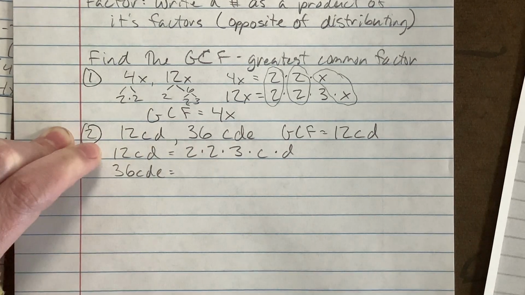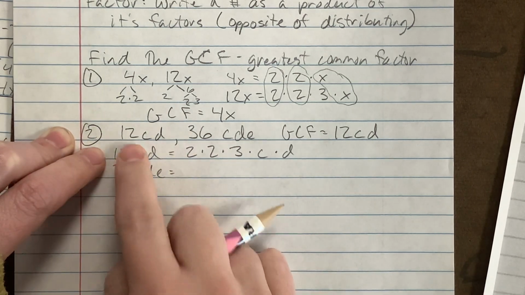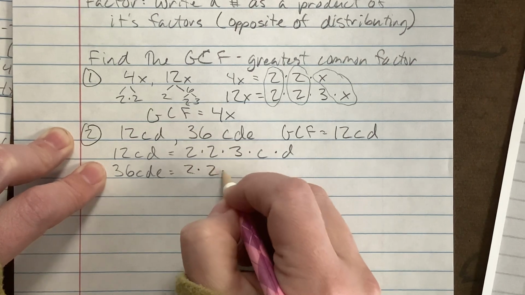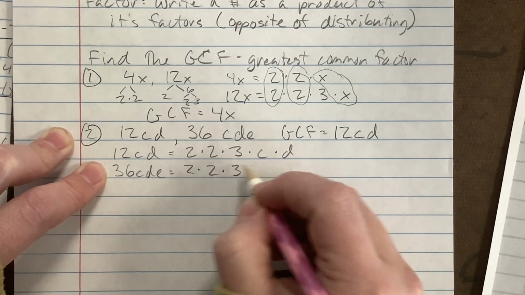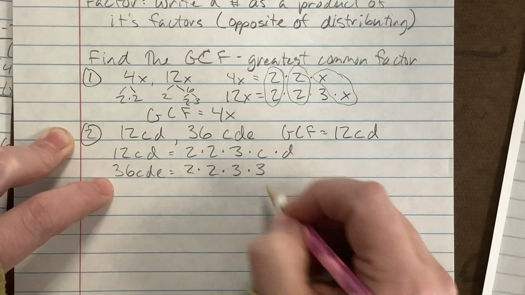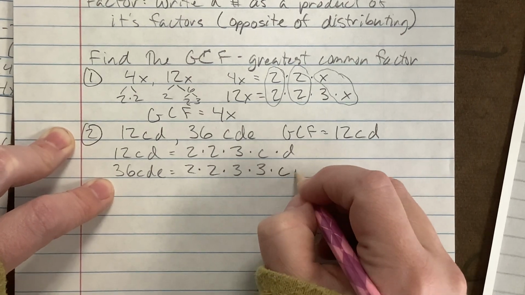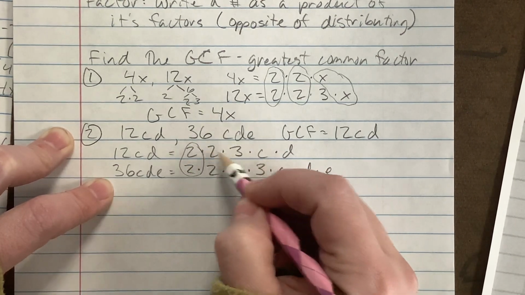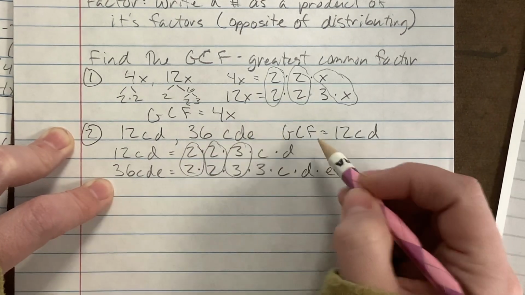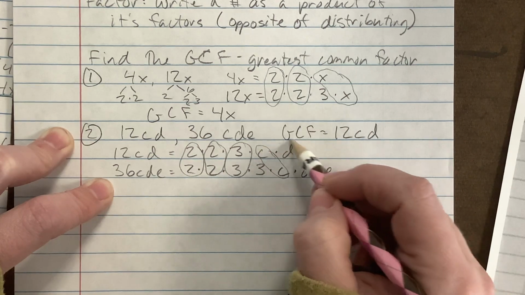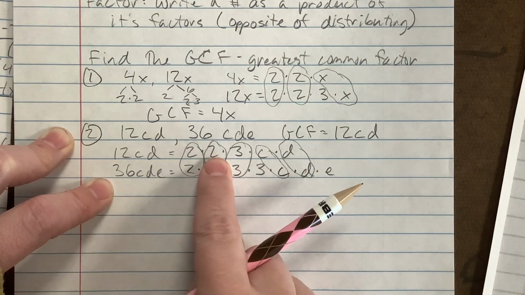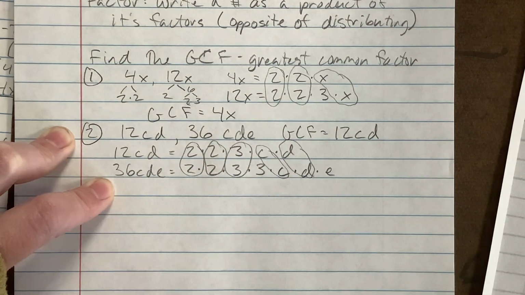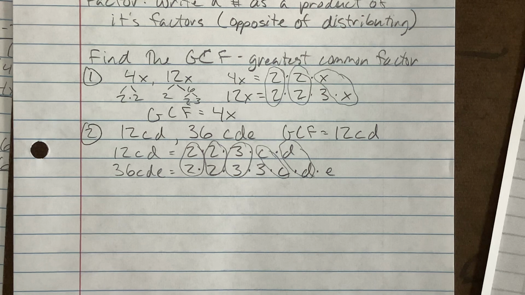36CDE is going to be, 36 is 12 times 3, right? So that means we're going to have an extra 3. So that's the 12, and then times 3 gets us to 36, times C times D times E. So our matching pairs of things are like that. So 2 times 2, which is 4, times 3, which is 12, and then variables are C and D that match, that go into both.